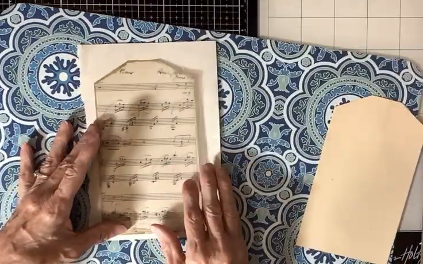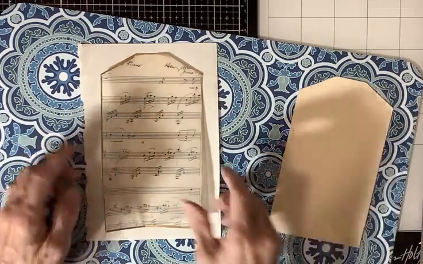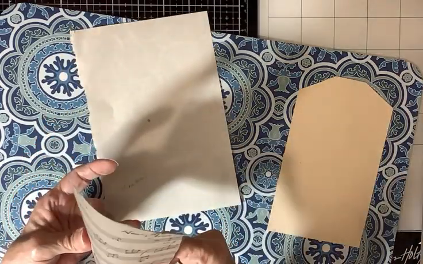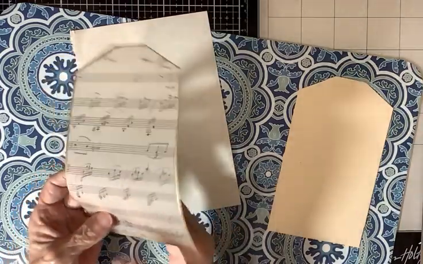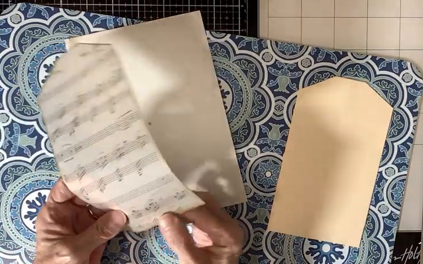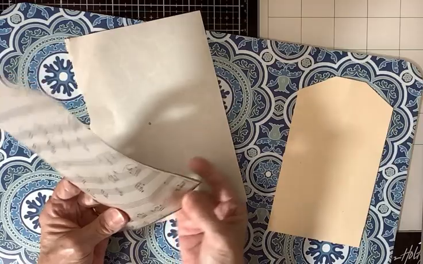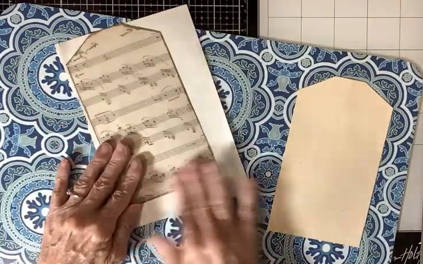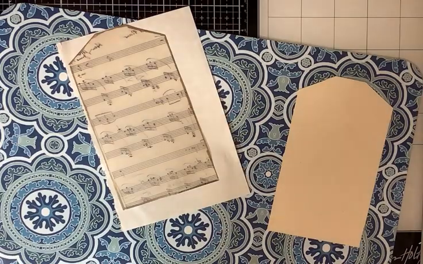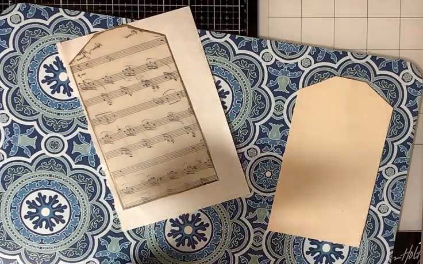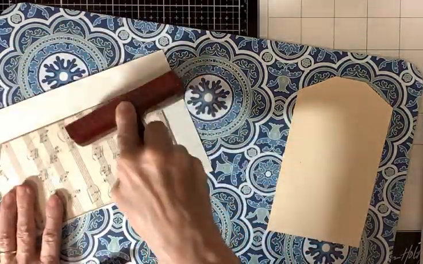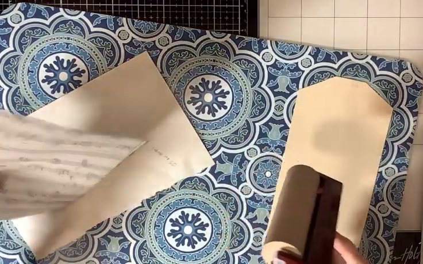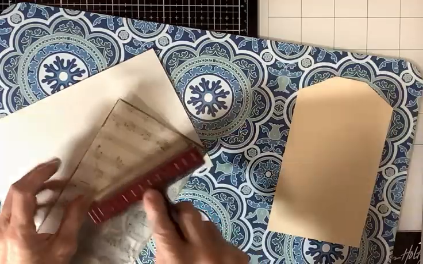So the next thing we're going to do, I don't know why it's curling up like that. Did I do it on the right side? Yeah, I did. Just make sure it's dry. I don't know why it just did that. Hold on one second. I never did that before. Not sure.